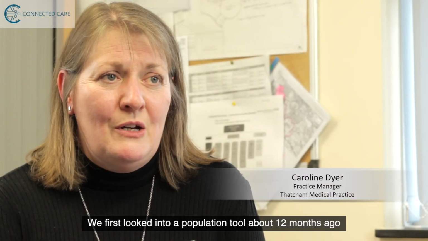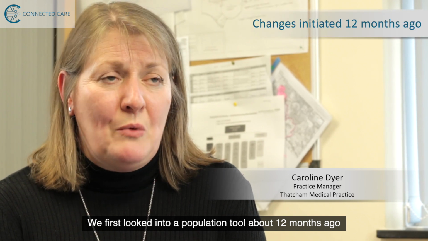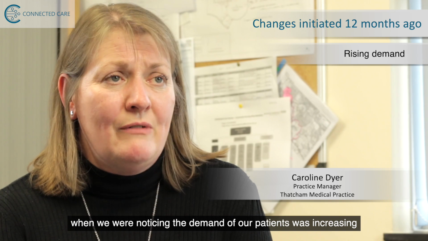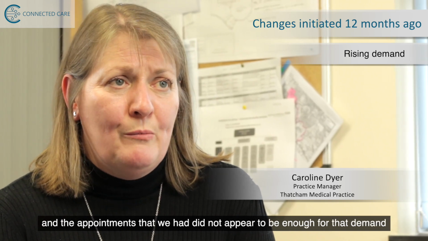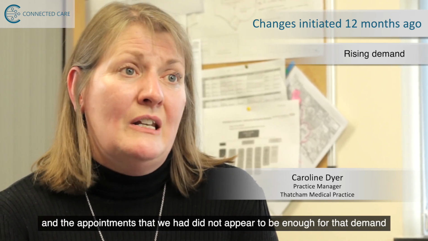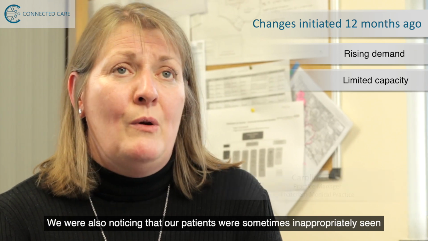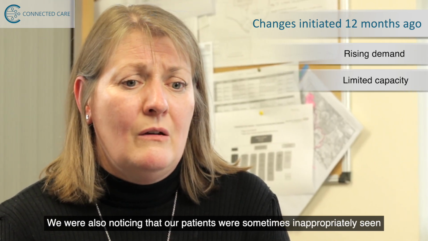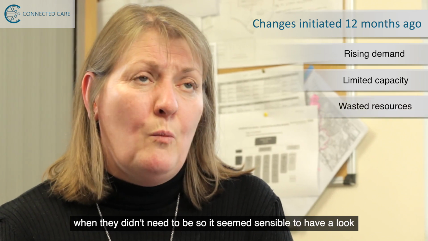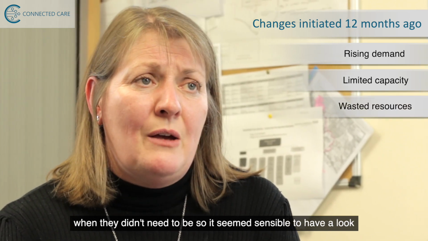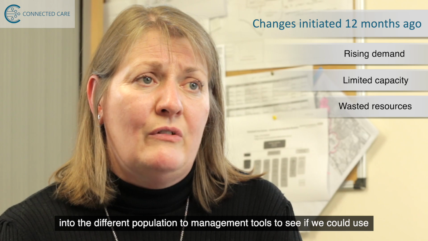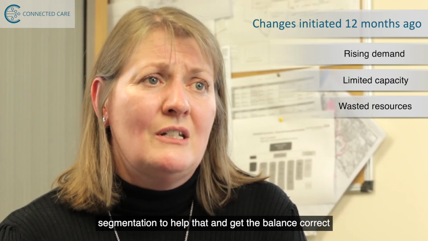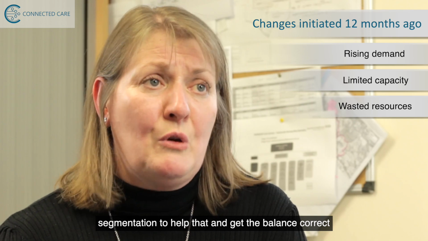We first looked into a population tool about 12 months ago when we were noticing the demand of our patients was increasing and the appointments that we had didn't appear to be enough for that demand. We were also noticing that our patients were sometimes inappropriately seen when they didn't need to be, and so it seemed sensible to have a look into the different population management tools to see if we could use segmentation to help that and get the balance correct.